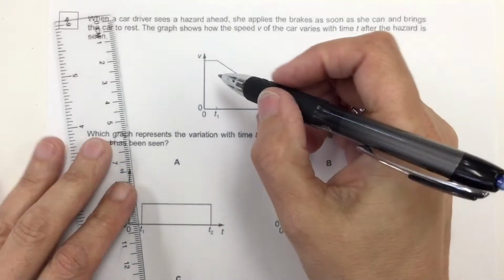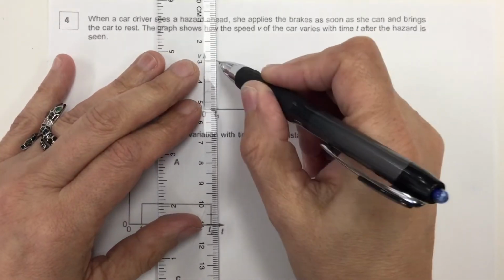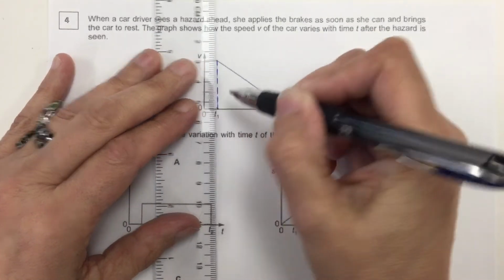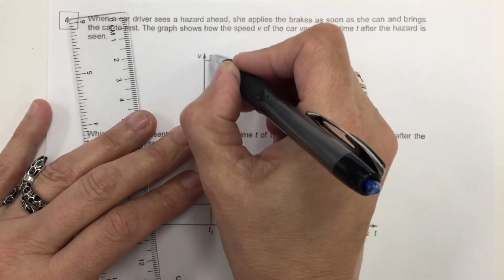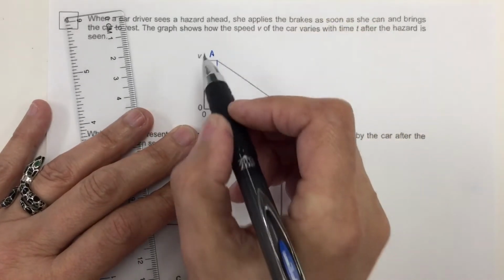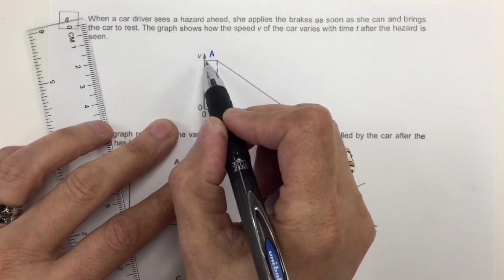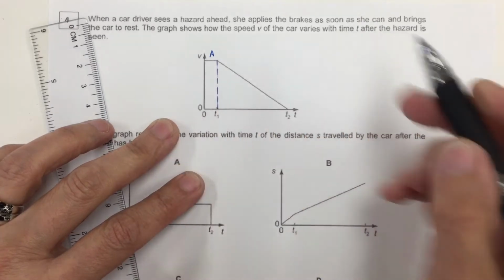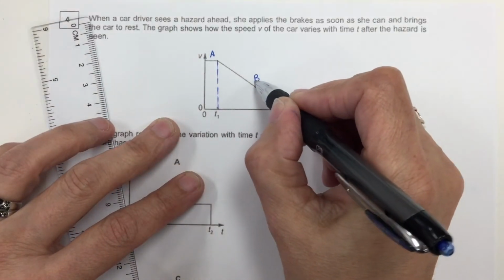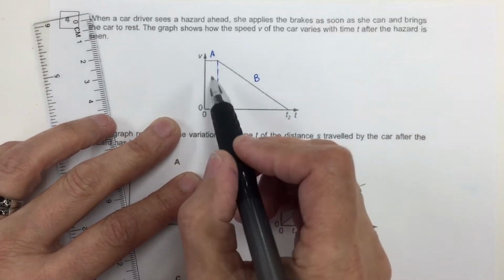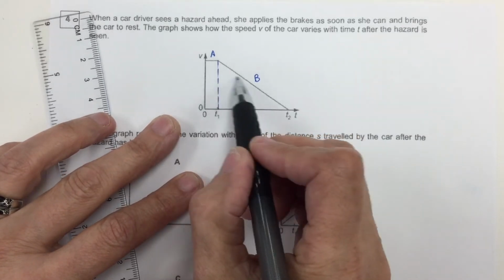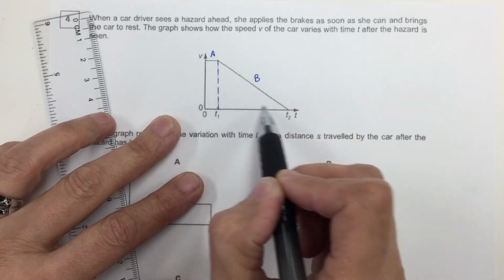So let me divide this graph into sections. Here I have section A, where the car is moving at constant speed, and here section B, which indicates the velocity is decreasing over time.